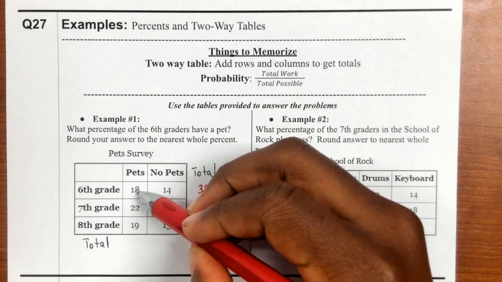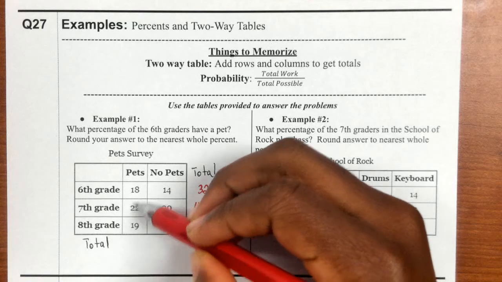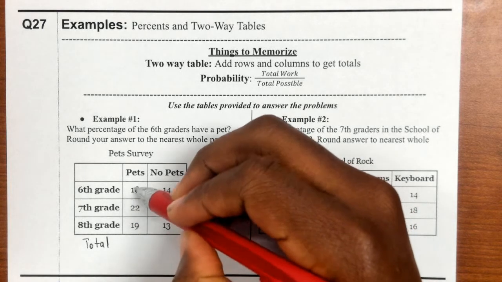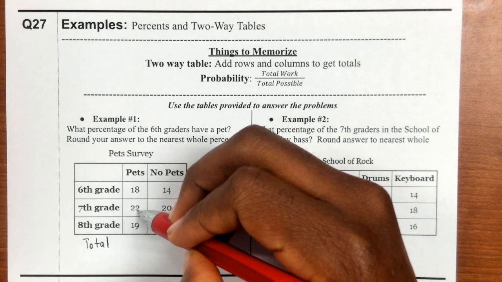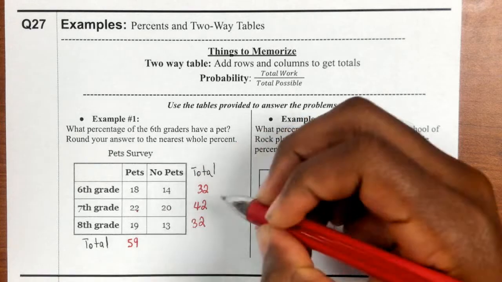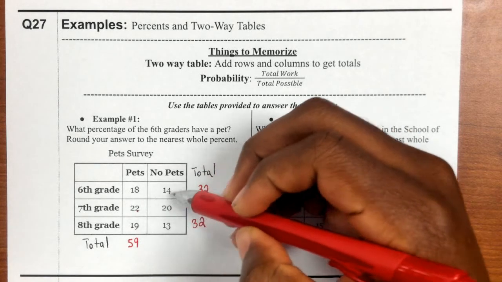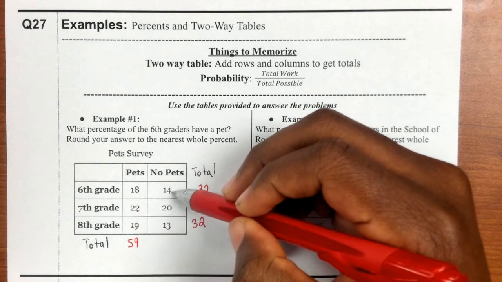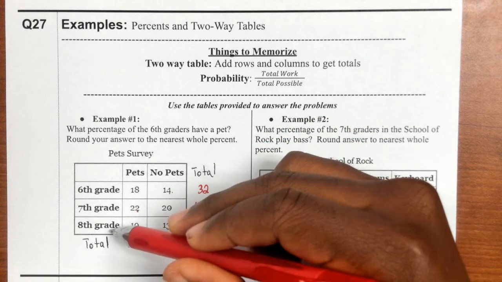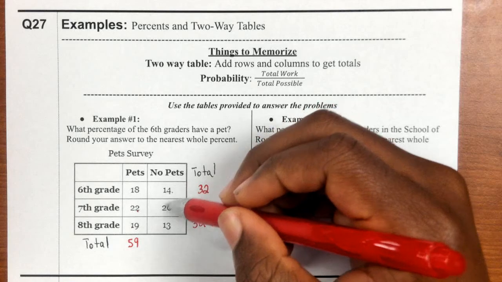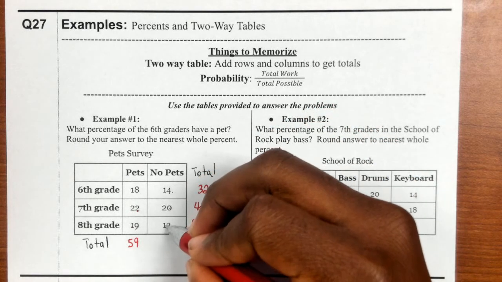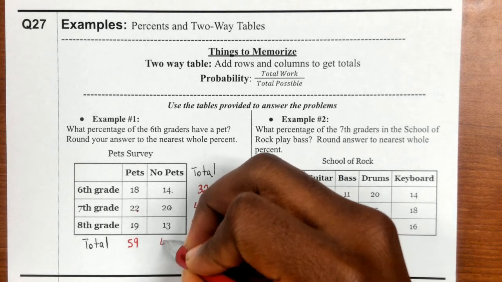We had 18, 22, and 19 people in 6th, 7th, and 8th grade that had pets. 18 plus 22 is 40. 40 plus 19 is 59. We had 14 sixth graders that did not have pets, 20 seventh graders that did not, and 13 eighth graders that did not. 14 plus 20 gives me 34. 34 plus 13 is 47.